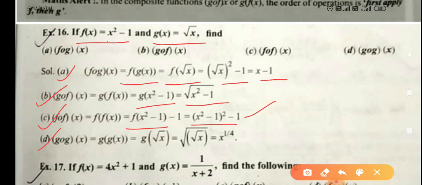Now gog x, g of g(x) is under root x. Now again this under root x you have to put in function g(x) in place of x. So under root of under root x, it will come x to the power 1 upon 4. Like this you can find composite functions of two given functions. If more than two functions are given, then also you can find. That example also I am going to take.